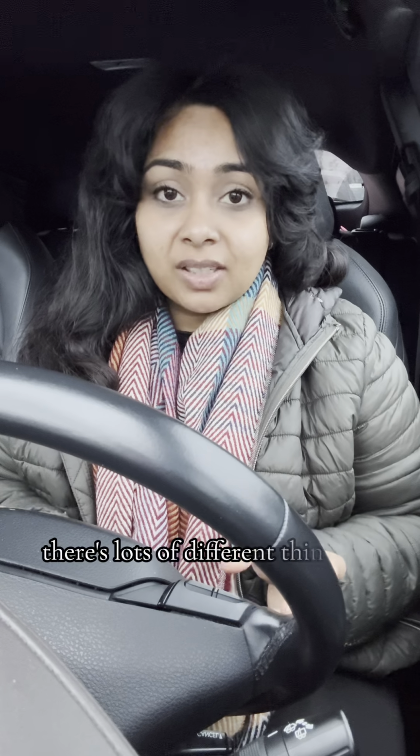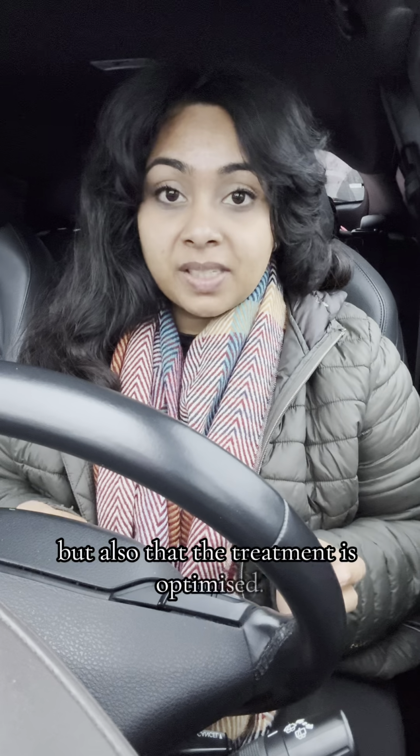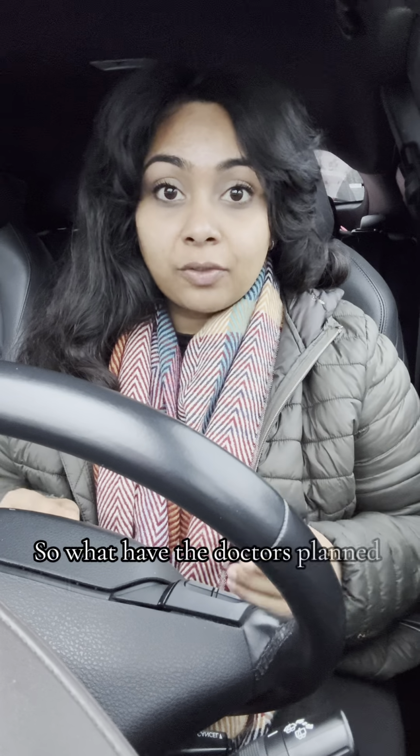There's lots of different things to consider, and I suppose the ultimate goal is making sure that the patient's treatment is safe, but also that the treatment is optimized. The way that I ensure that it's optimized is by looking at relevant guidelines, looking at the patient's plan. So what have the doctors planned for the patient's treatment?